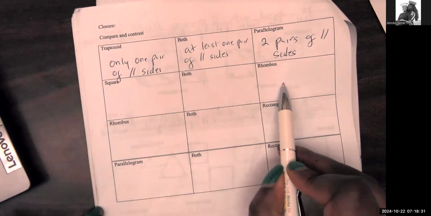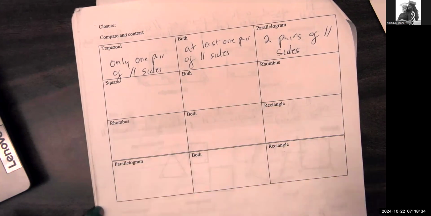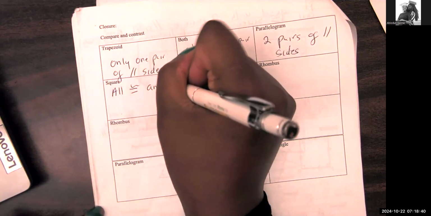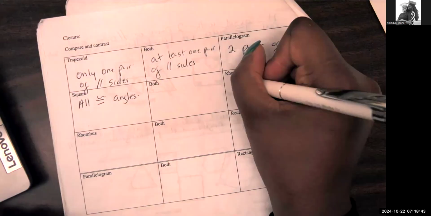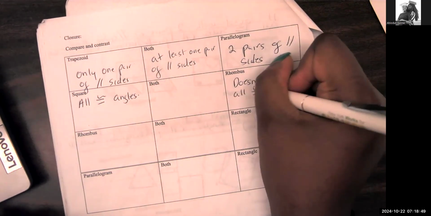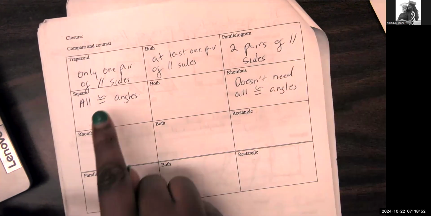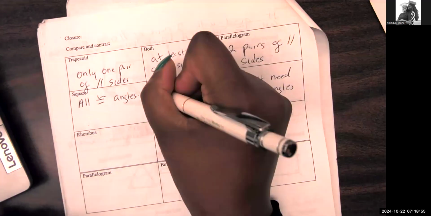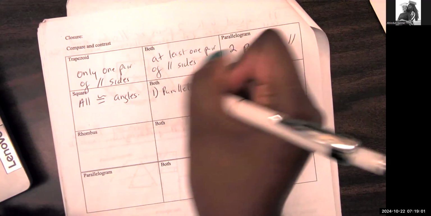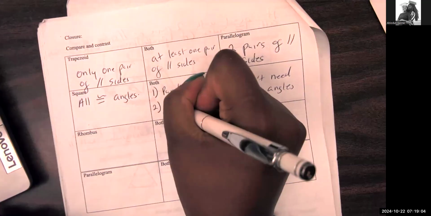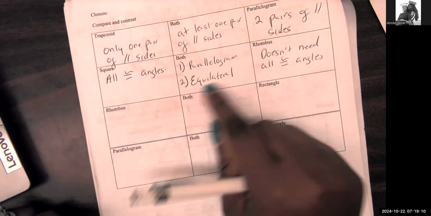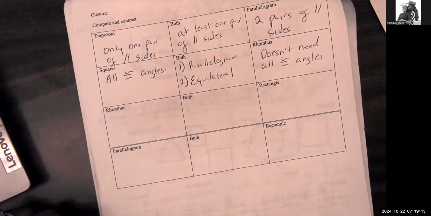Between a square and a rhombus, what makes a square different than a rhombus is that a square has all congruent angles. A rhombus doesn't need all congruent angles. But a square and a rhombus have two things in common. The first thing is that they're both parallelograms because they have parallel sides. And the second thing that they have in common is that they are equilateral, meaning they have all congruent sides as well. If you don't want to say equilateral, feel free to say that they have all congruent sides.